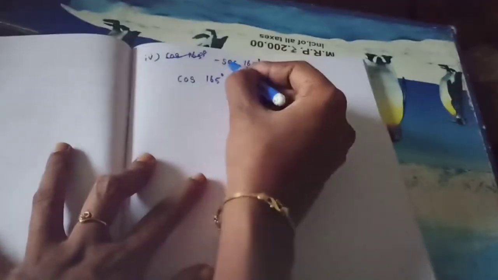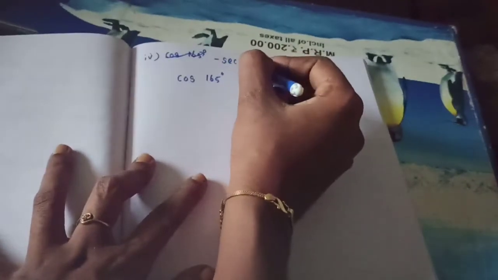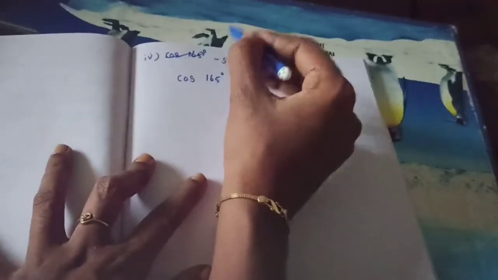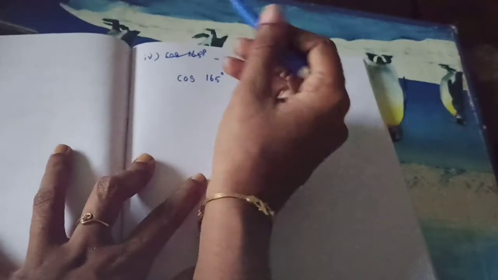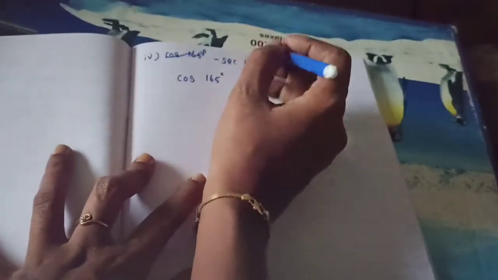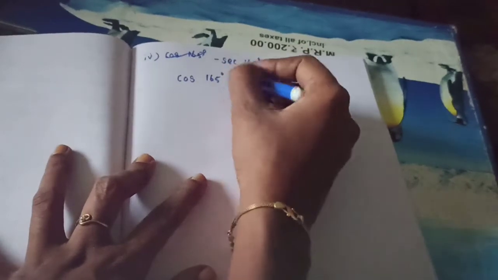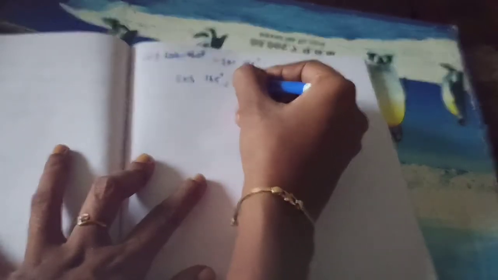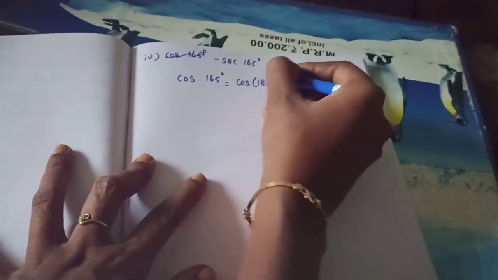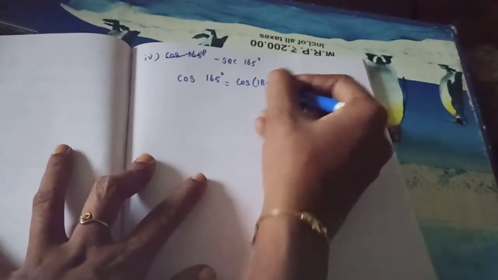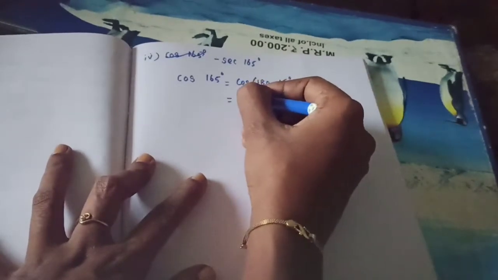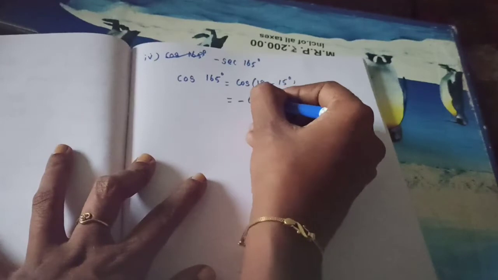Why? Secant only they asked in the question, now why are you finding cos? You don't know the formula for reciprocal ratios. Only you know the formula for fundamental ratios. So we can find cos 165. So what will you get? Cos of 180 minus 15. You can change like this. So cos of 180 minus theta means minus cos theta.